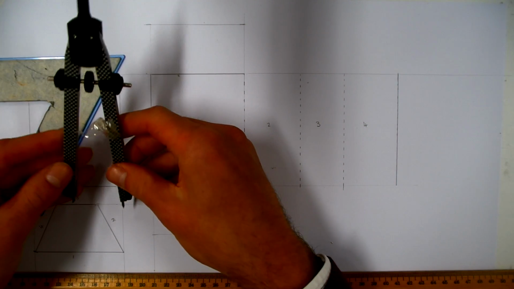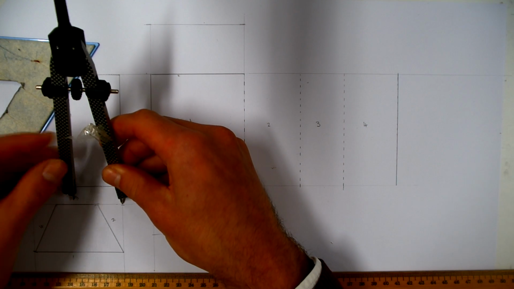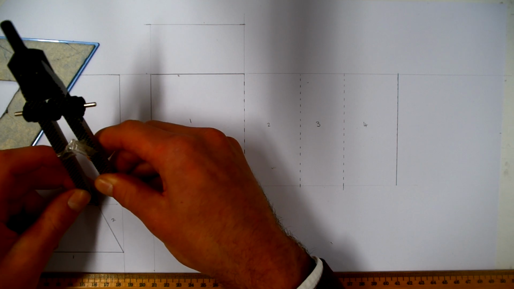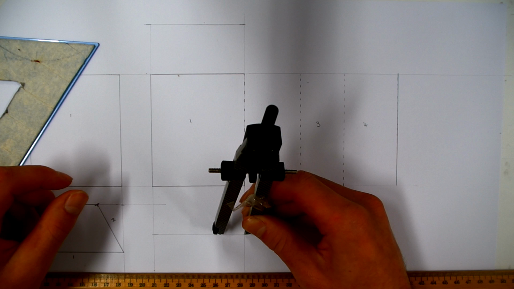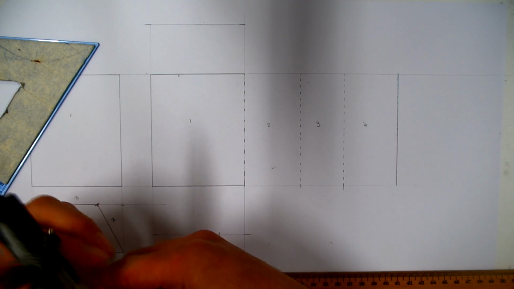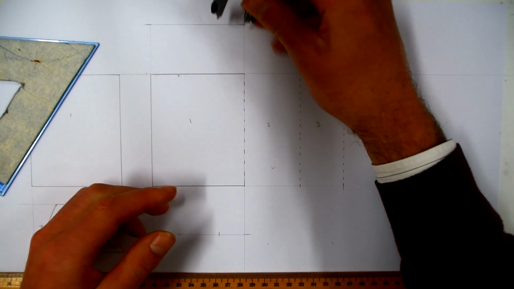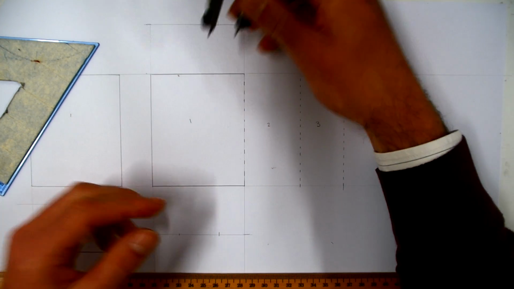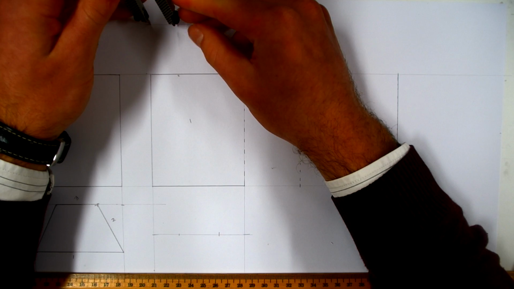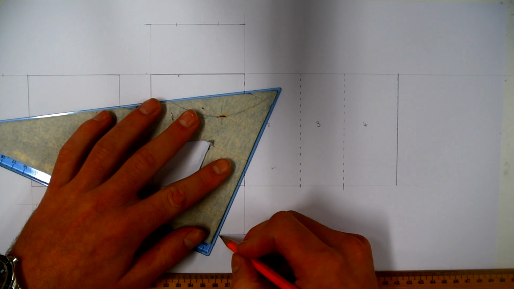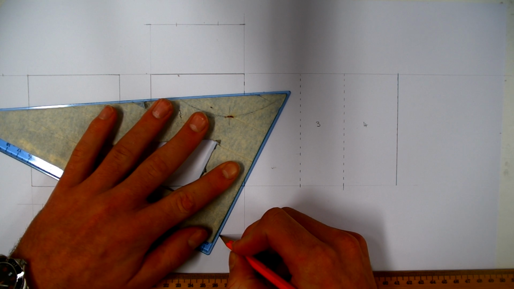Now, using my compass, I'm going to set in this corner here, and I'm going to mark in the taper. Now, I'm going to connect these back to the corner.